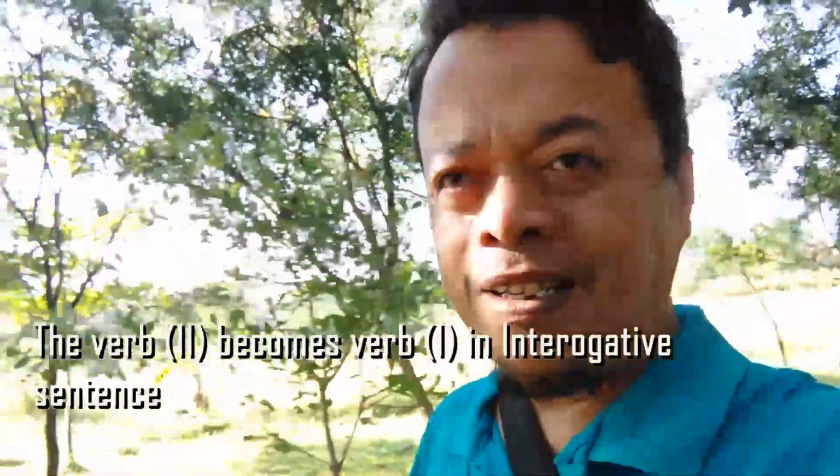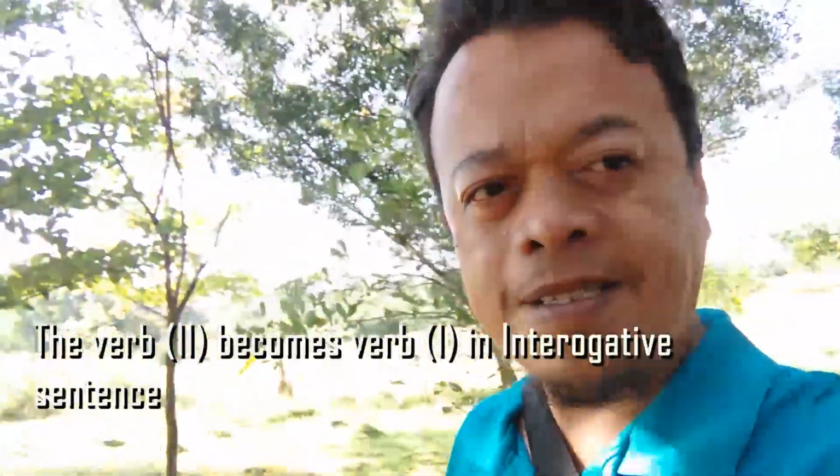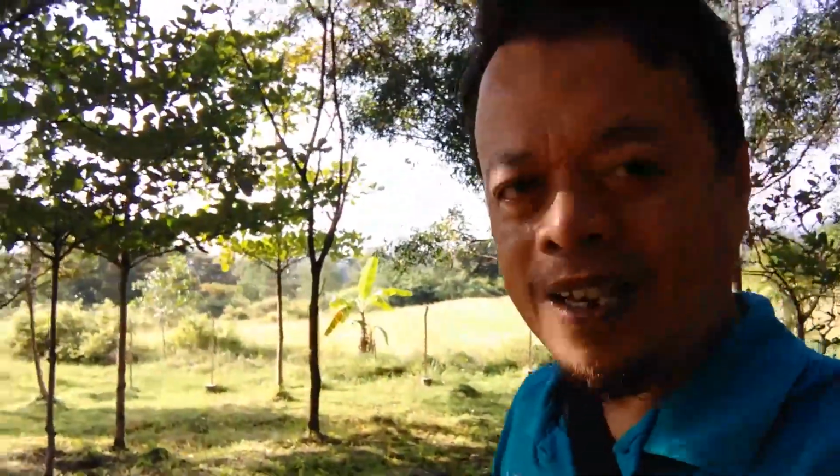Note here, in a question sentence, in an interrogative sentence, the verb two is reformed into verb one. Came becomes come, went becomes go, did becomes do, and etc. And we use the auxiliary did.